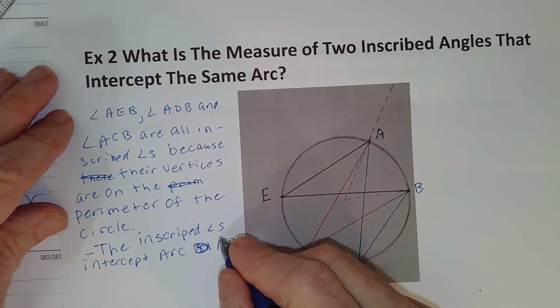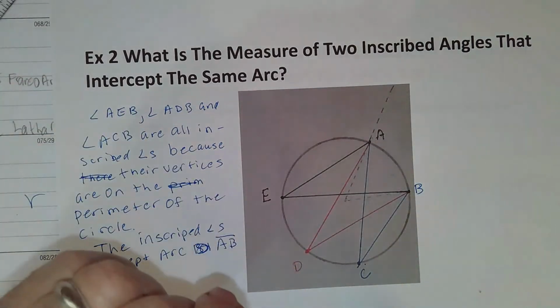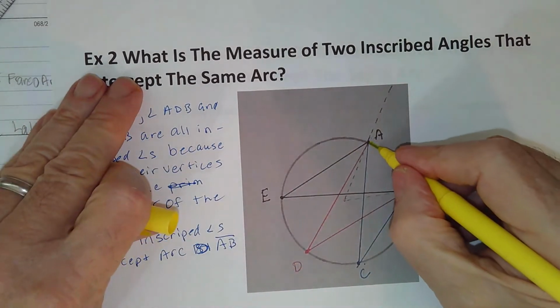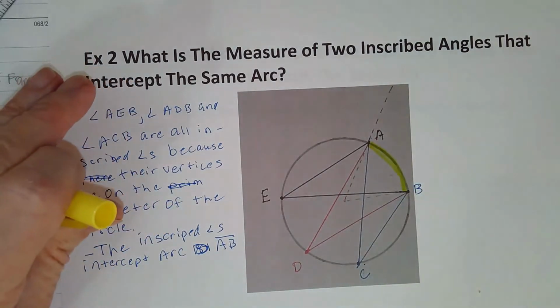So the same arc, right? This is arc AB. So I'm just going to color code that so you can see arc AB there.